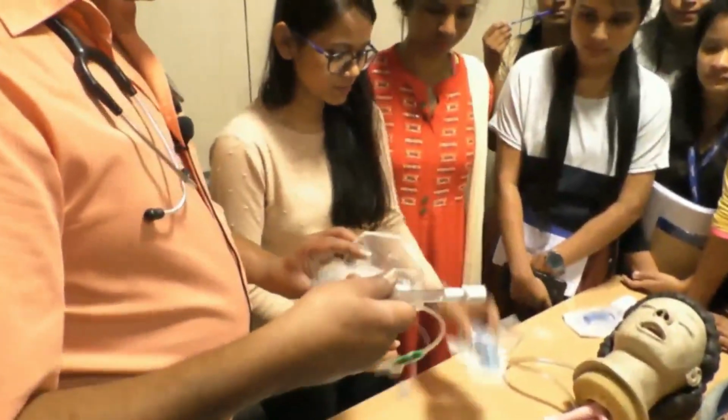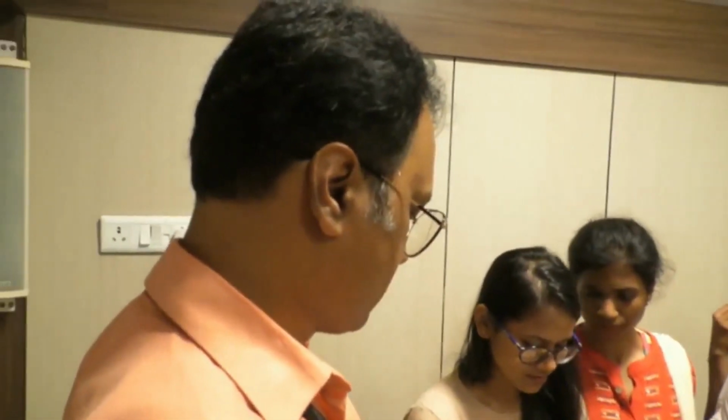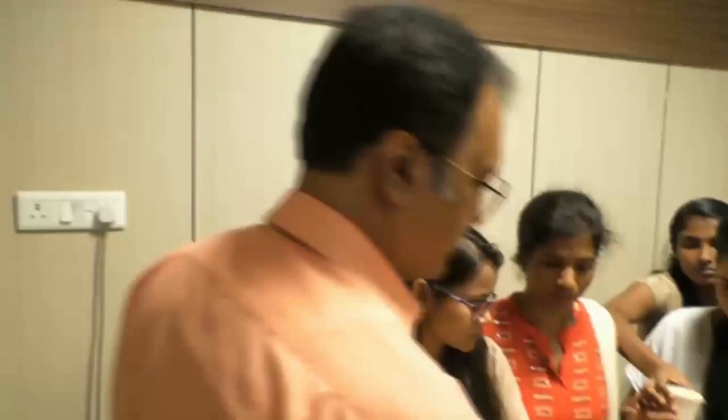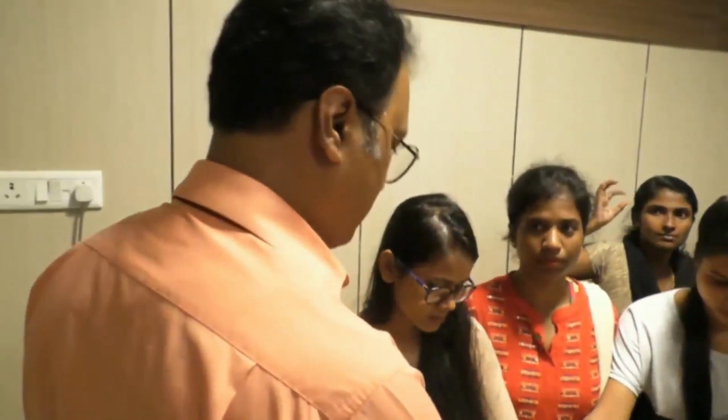Tell me in the text, what are these parts? Pilot balloon, cuff, tube, pilot balloon, and there is a stylet inside. You see, this is the stylet. While inserting the tube, once it is inserted completely, then we take out the stylet. That's all I have.